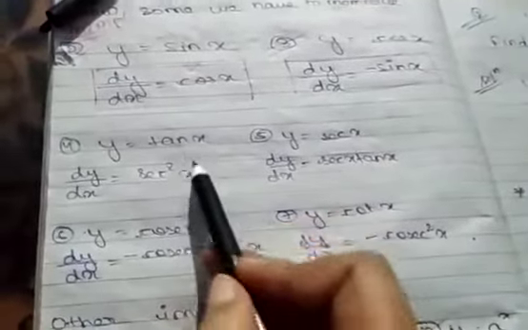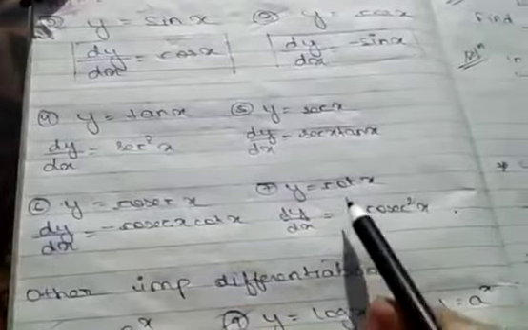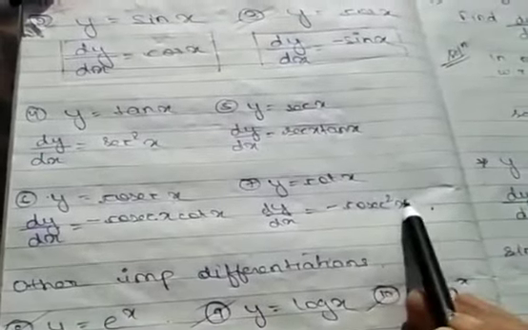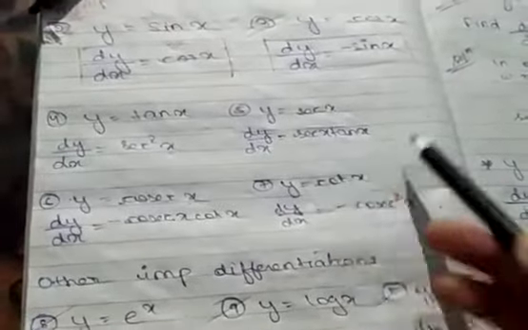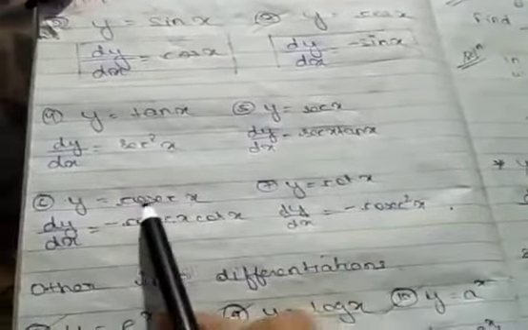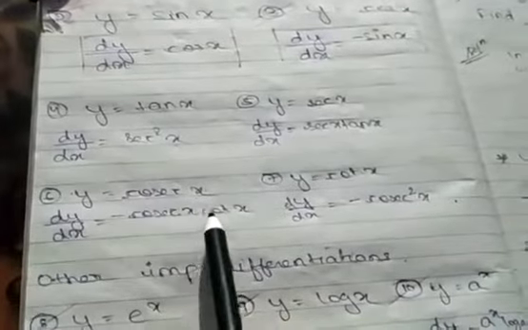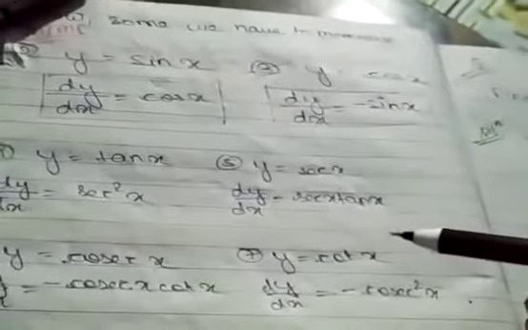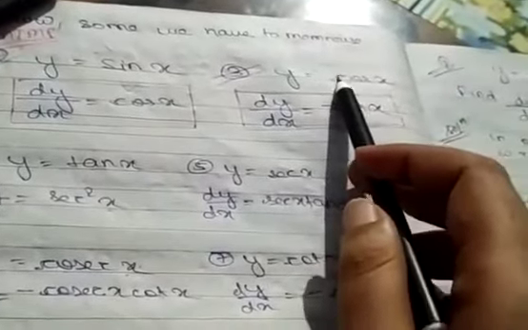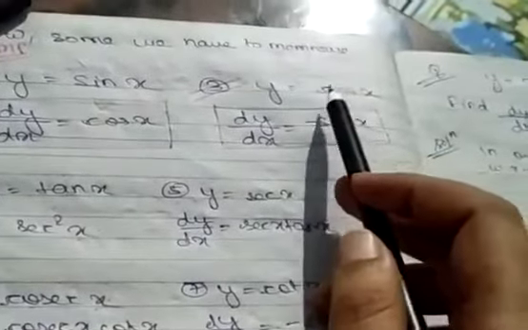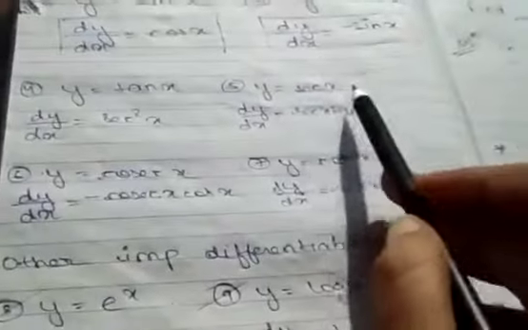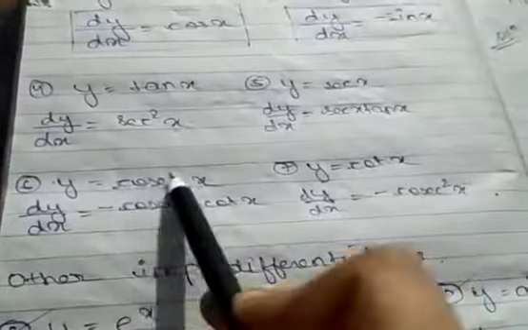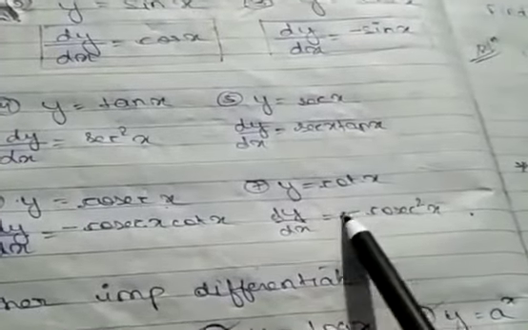Now tan, see here it is sec square x. In the same way, if I differentiate cot, it will be cosec square x, but here also one is positive, one is negative. Then again sec x gives sec x tan x, and cosec x gives minus cosec x cot x. One thing you can see, that whenever I am differentiating a function which starts with c, this is a trick. Cos x, you see it is coming negative. When I am differentiating cosec x, then also a negative sign comes. So for cot x, it is also negative.